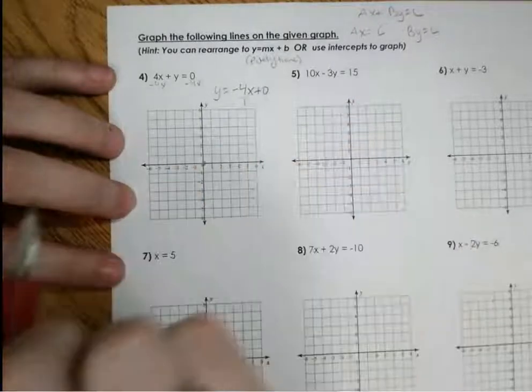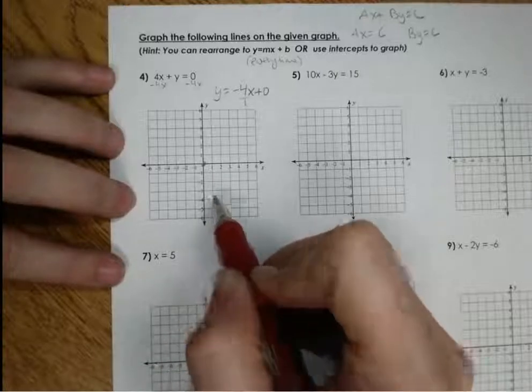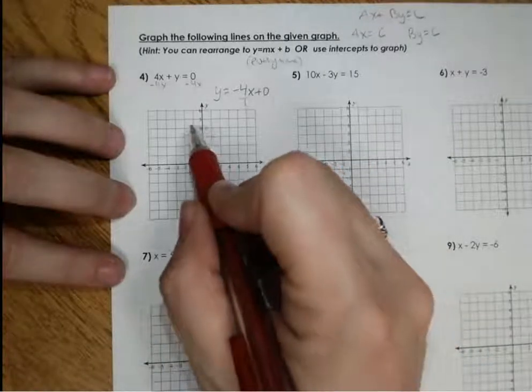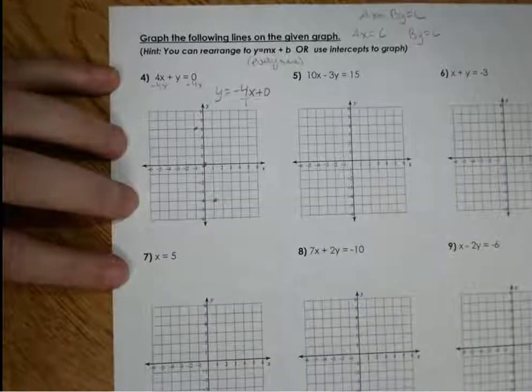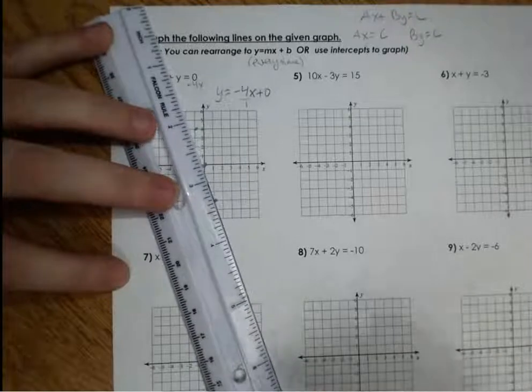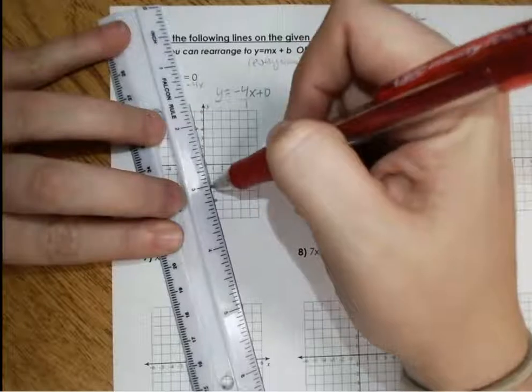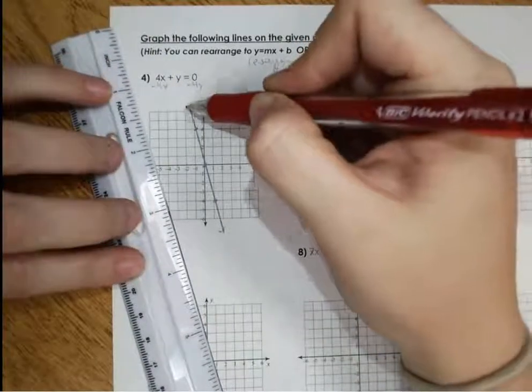Our slope is negative 4. Remember, whole numbers means that they're over 1. So we're going to go down 4 and to the right 1. To go backwards, I'm going to go up 4 and left 1, like that. All right, connect my dots. There we go. Here's our line.